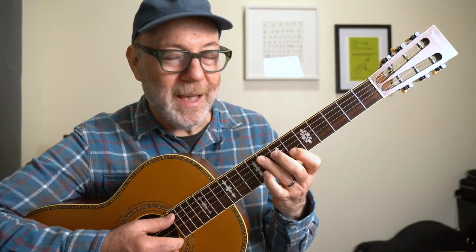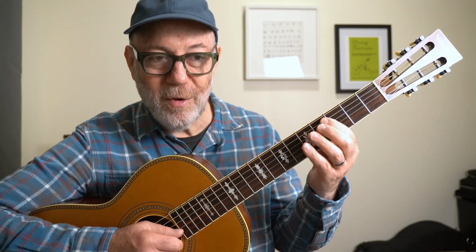The root is the letter name of the chord. So the root of this chord is still G, but the bass note is D. So we're trying to get kind of stepwise bass motion, even though the roots of the chords don't necessarily move that way. So one more time, 2, 3, 4.